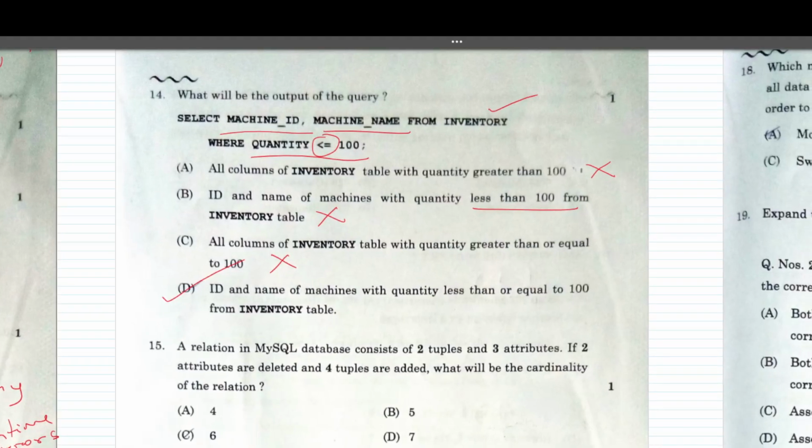This is how you need to read out whenever you are solving the paper, so that you will be confident enough whenever you are solving them.